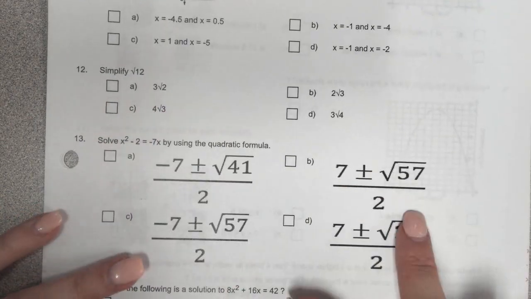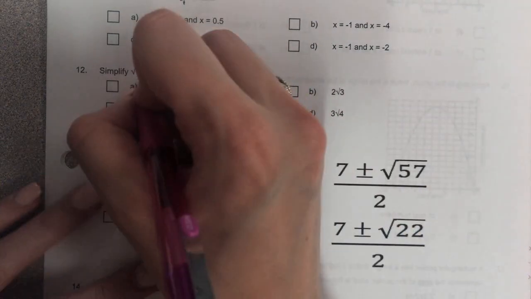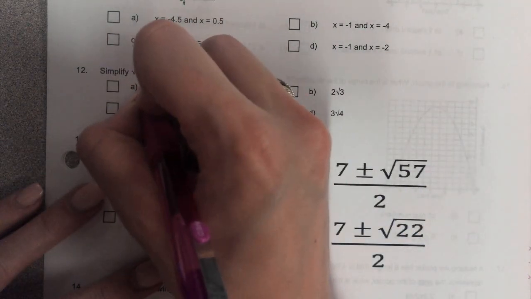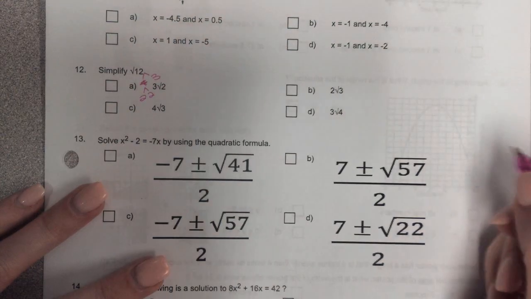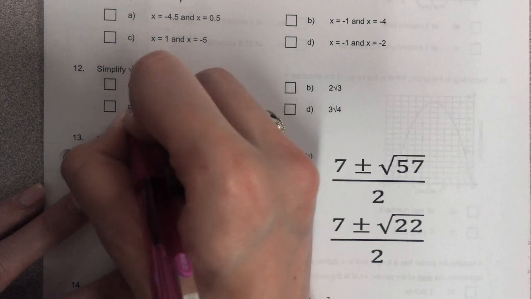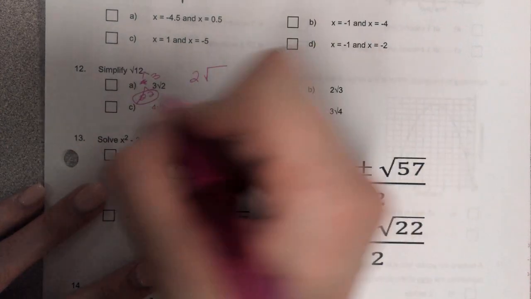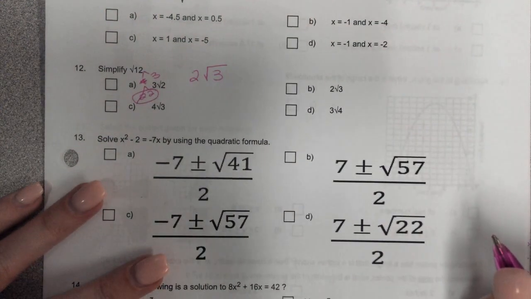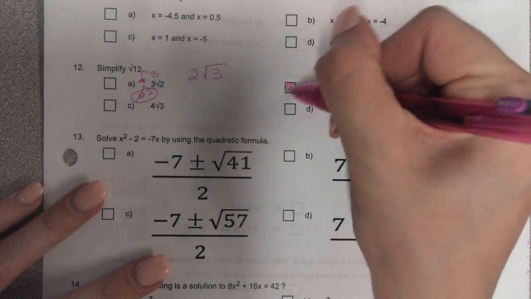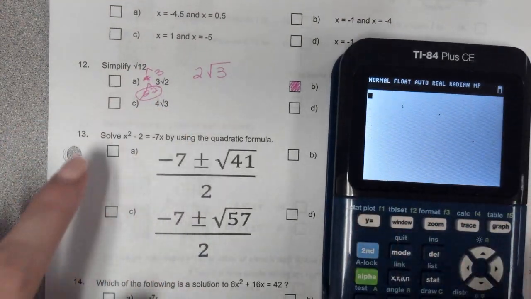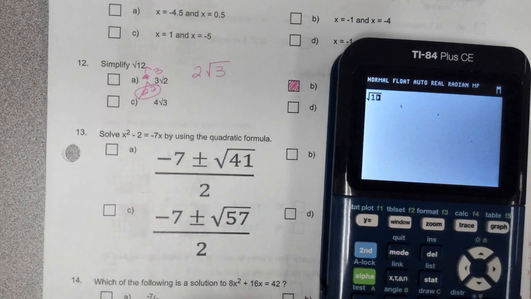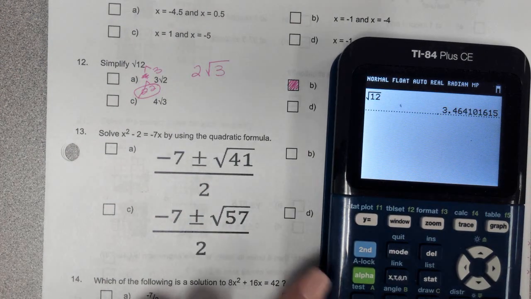Okay, 12, simplify. Okay, so you're finding your twins. This can break into 4 and 3. 4 can break into 2 and 2. Here's your twins. One gets shot, one breaks out, and the 3 is left in jail. So there's your answer. Now on your test, you can check yourself by going to your home screen and typing in the square root of 12. And it's that nasty decimal.